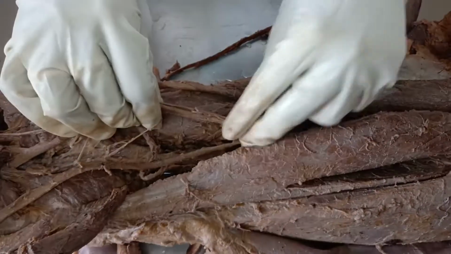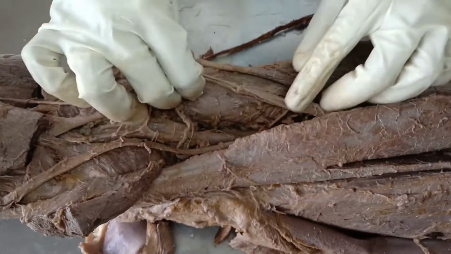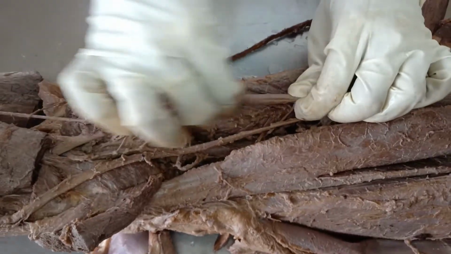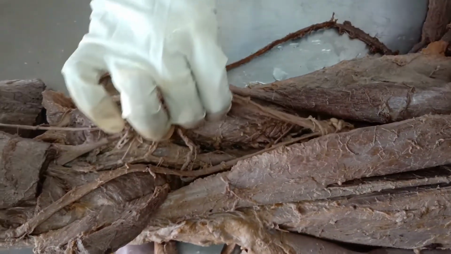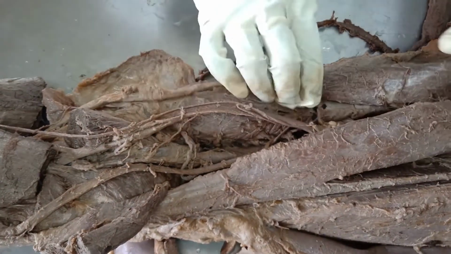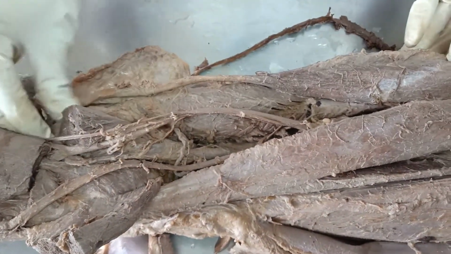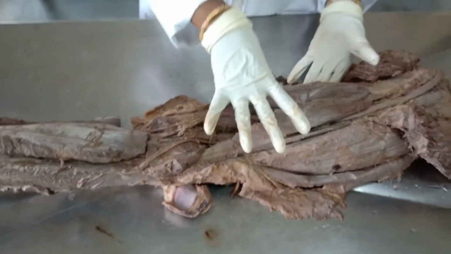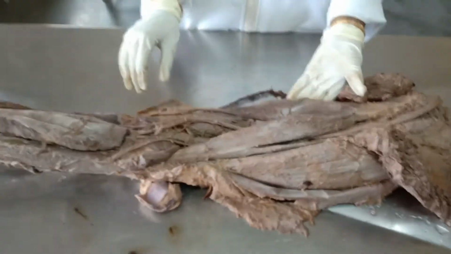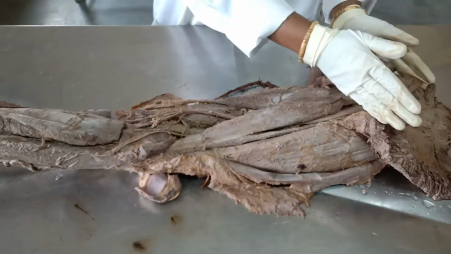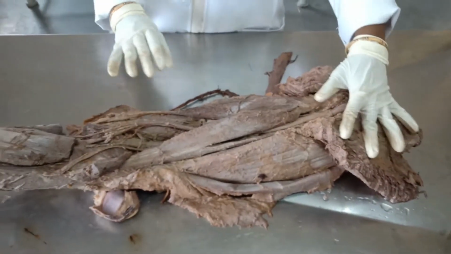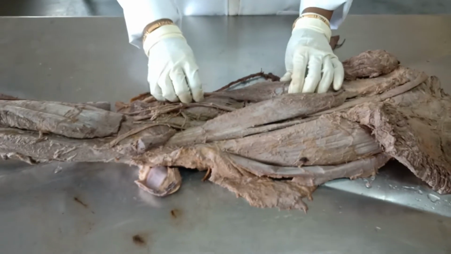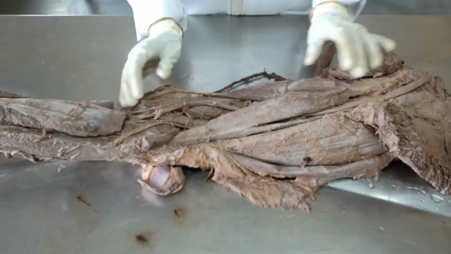and it is supplied by the tibial part of the sciatic nerve. Tibial division of the sciatic nerve, or simply the tibial nerve we can call it. It also causes flexion at the knee joint. That is the reason this compartment's muscles are called the flexor compartment. Okay, and it causes weak extension at the hip joint, and it also causes the medial rotation of the thigh as well as the knee.